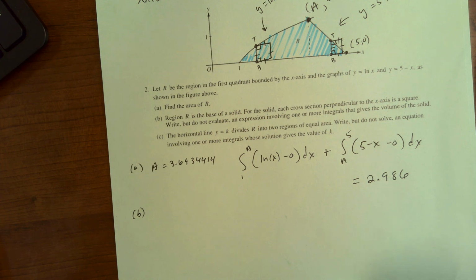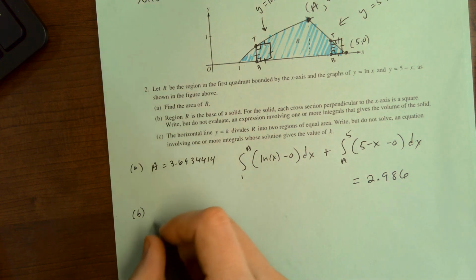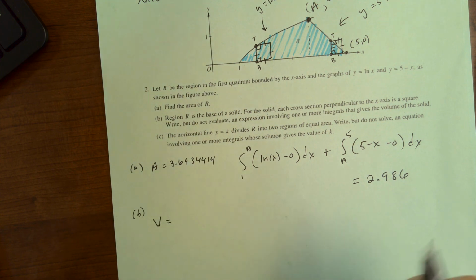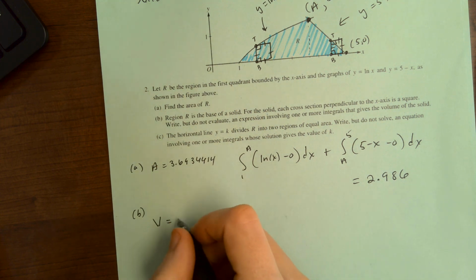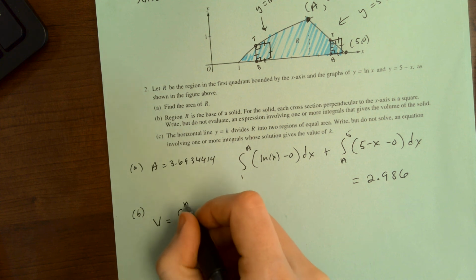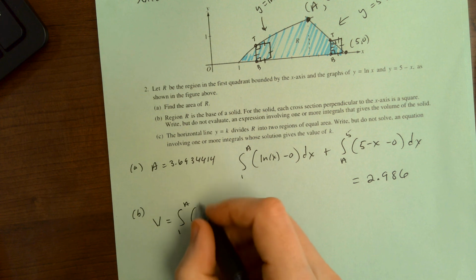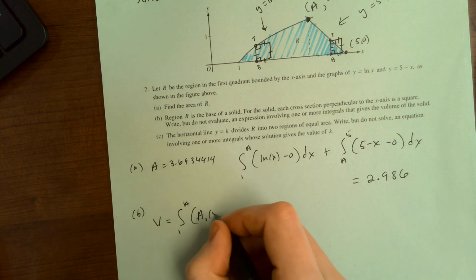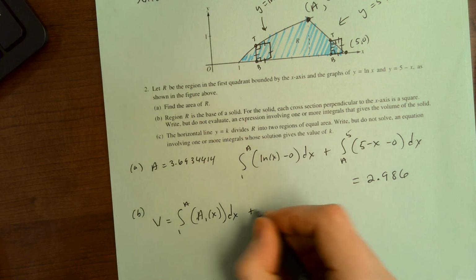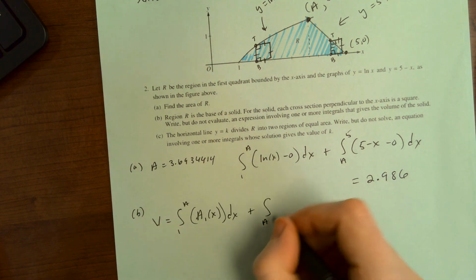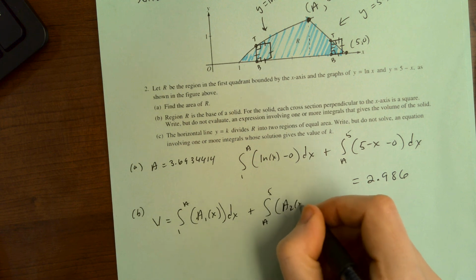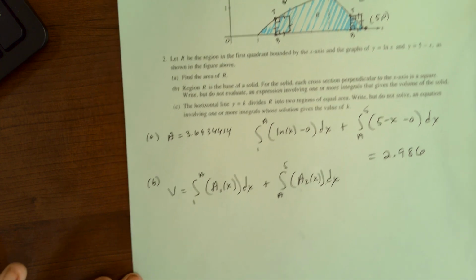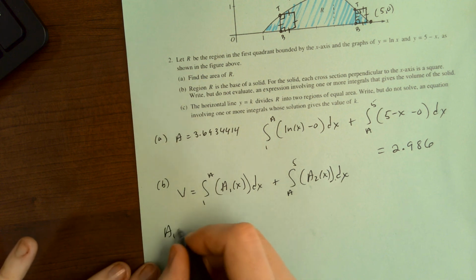Let me think. All right, let me say it like this. So the volume is going to be, you don't have to write exactly everything I do, guys, but it's going to be the integral from 1 to A, and now I'm going to have two different areas, so area 1 of x dx plus the integral from A to 5 of area 2 of x dx.